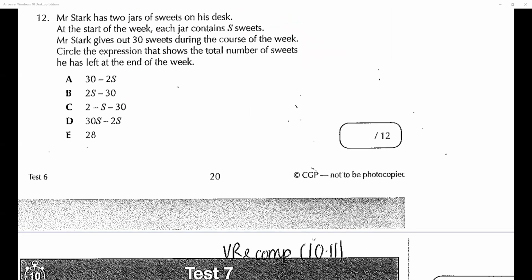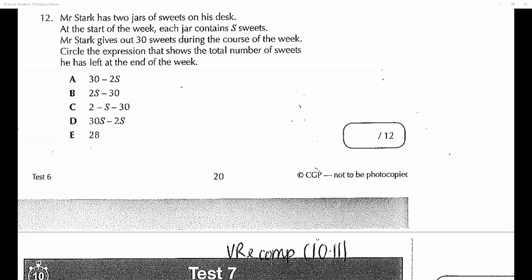Okay, fantastic, lovely. Okay, let's get back to Mr. Maher, please. Read number 12. Go. Thank you for that, Amazing. Mr. Stark has 2 jars of sweets on his desk. At the start of the week, each jar contains S sweets. Mr. Stark gives out 30 sweets during the course of the week. Circle the expression that shows the total number of sweets he has left at the end of the week.